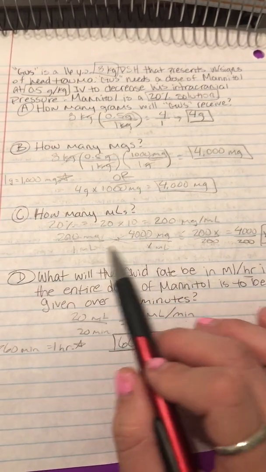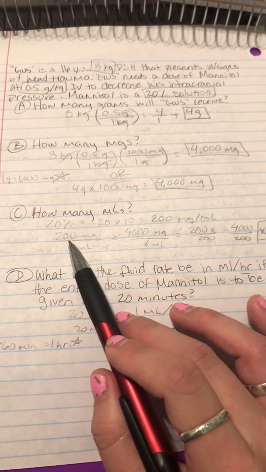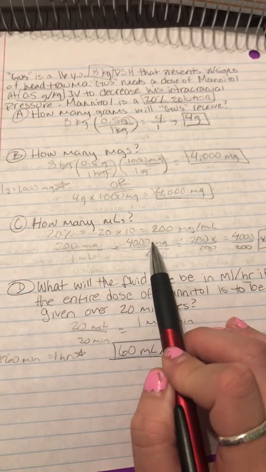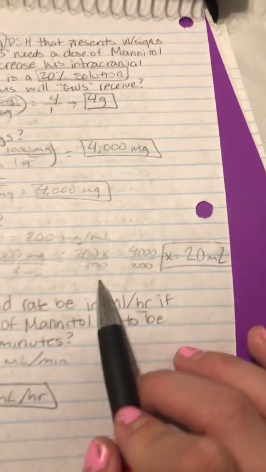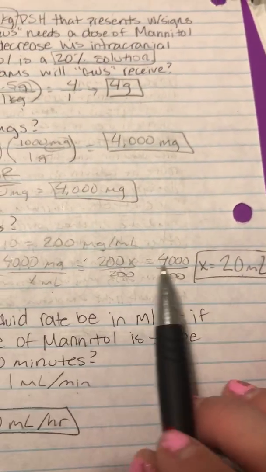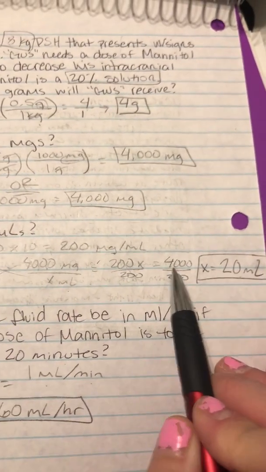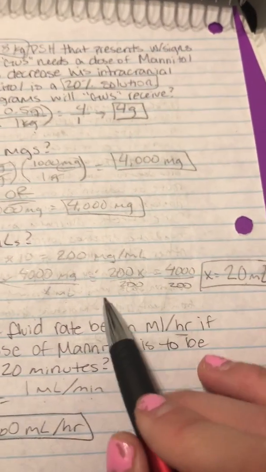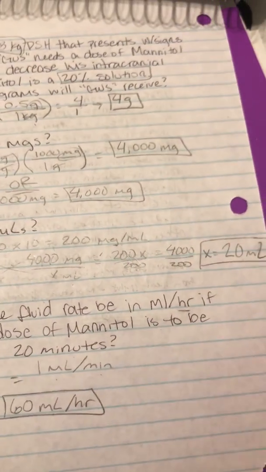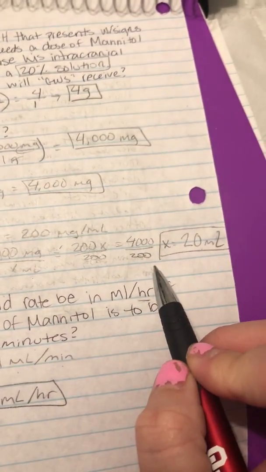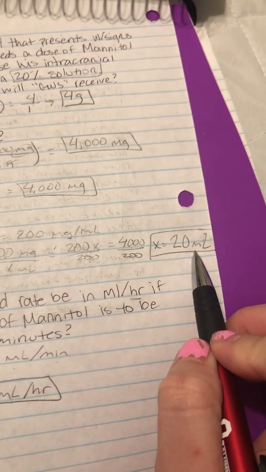This time we're going to cross multiply. So it's going to be 200 times x, 4,000 times 1. So bring it over here. We have 200x equals 4,000 times 1. Then we're going to divide by 200 because we want the x by itself. The 200s will cancel out. 4,000 divided by 200 leaves us with 20 milliliters.